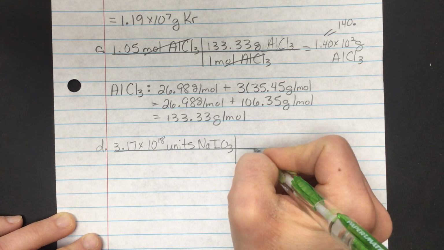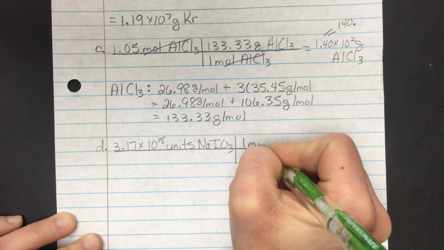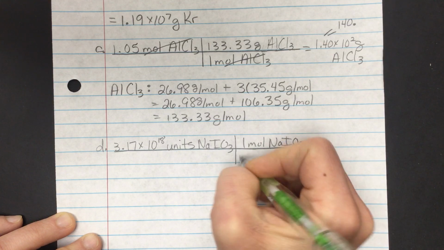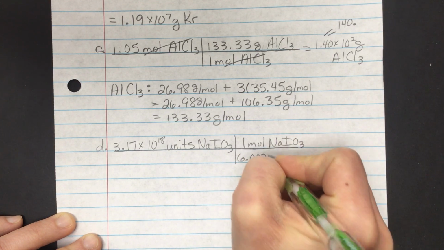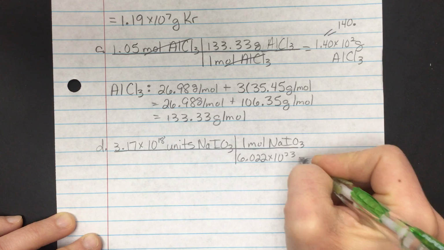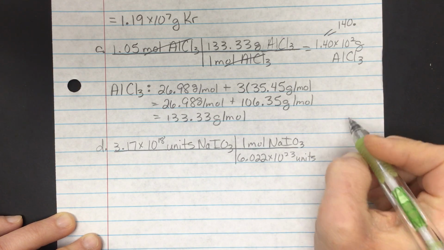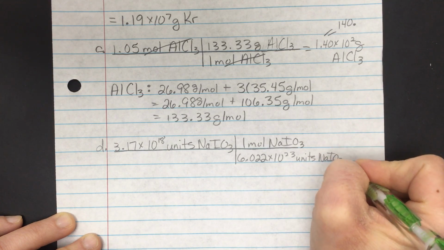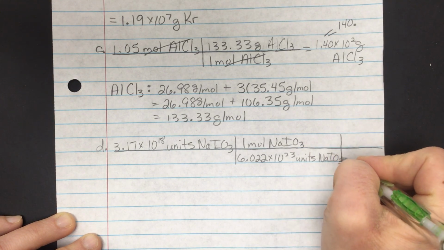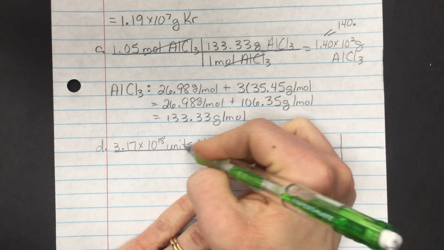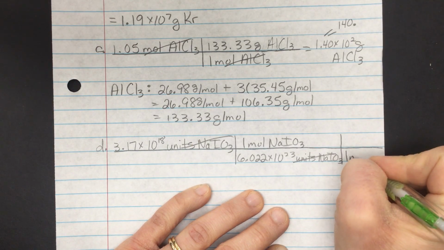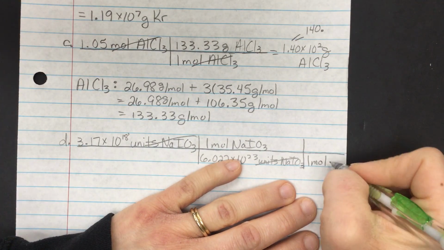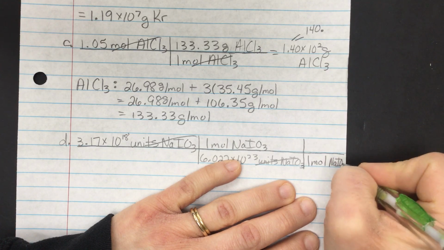I know that in 1 mole of sodium iodate, there are 6.022 times 10 to the 23rd units of sodium iodate. So that cancels out, and 1 mole, I'm going to run out of room here, of sodium iodate.